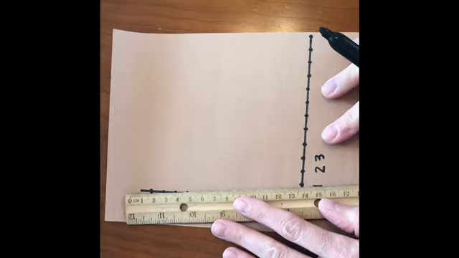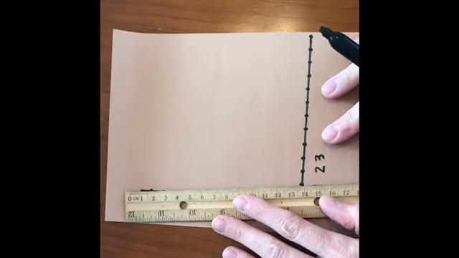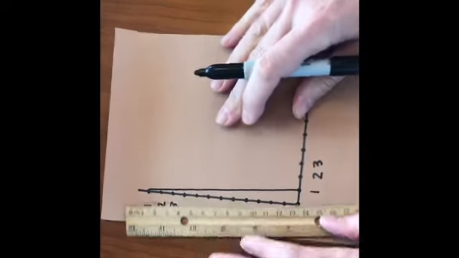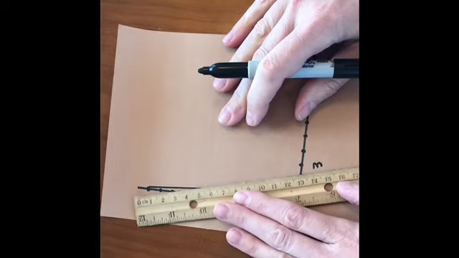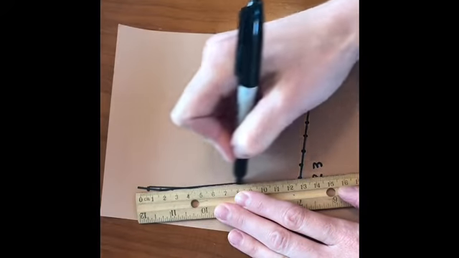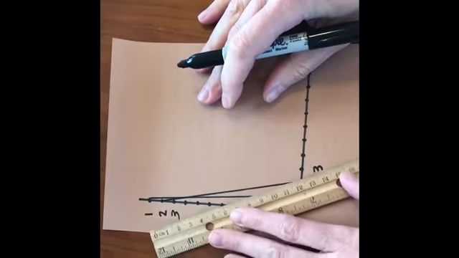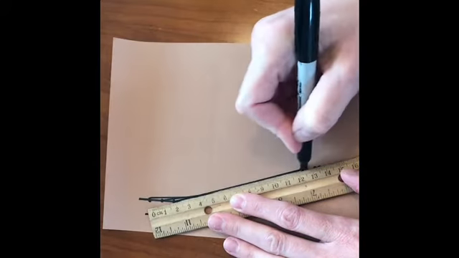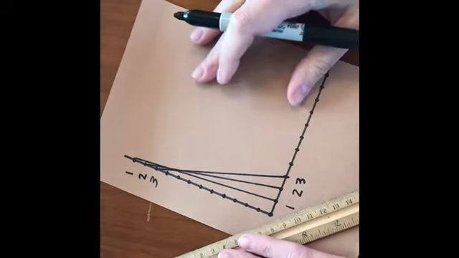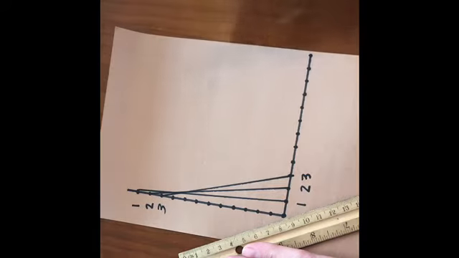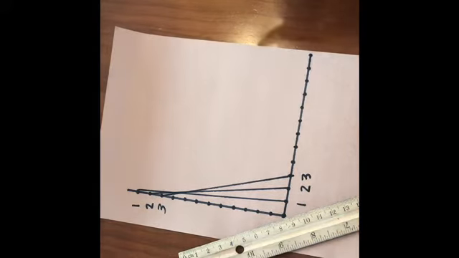So I'm going to line up dot 1 with dot 1, dot 2 with dot 2, dot 3 with dot 3. Centimeters are a little small with the Sharpie, but you might see that it's starting to form a curve. I'm going to keep following that pattern all the way to the end.